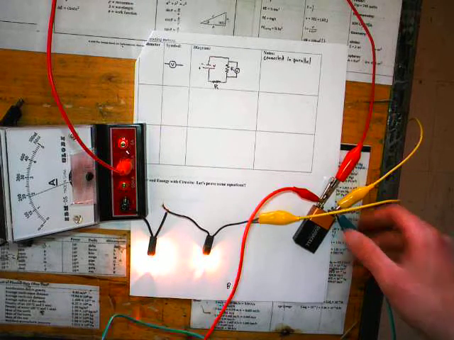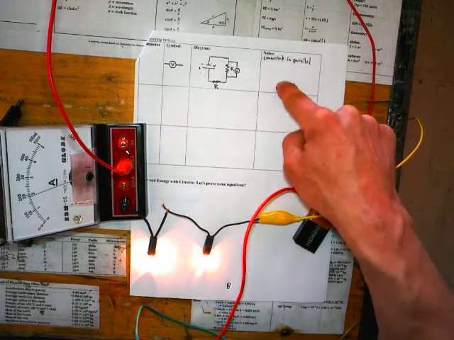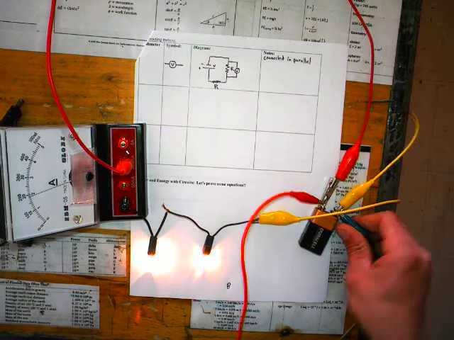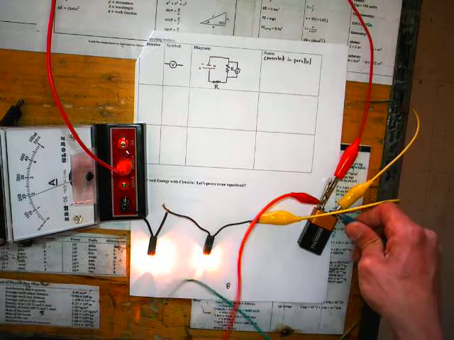In your notes right here, I want you to put this down. Voltmeters operate at high internal resistance.